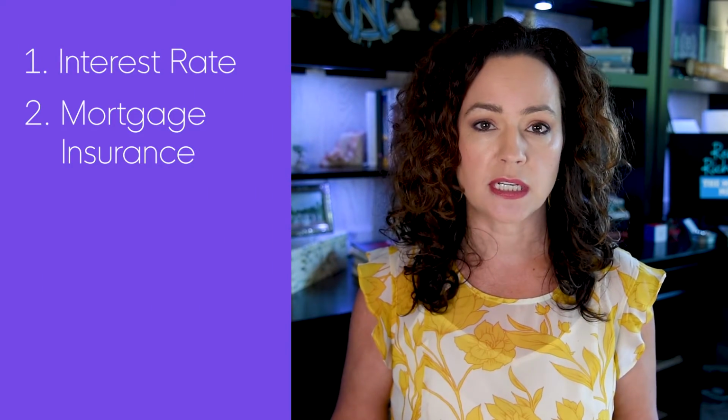The second thing you'll want to pay attention to is going to be mortgage insurance. If you have a loan like an FHA loan or a USDA loan or even a VA loan, those mortgage insurance components are going to be the same. If you have a conventional loan, the mortgage insurance can vary slightly lender to lender depending on the contract that they have with the mortgage insurance company.